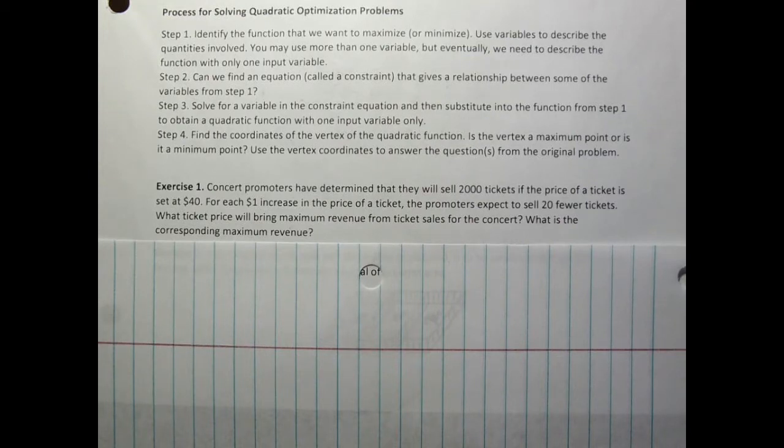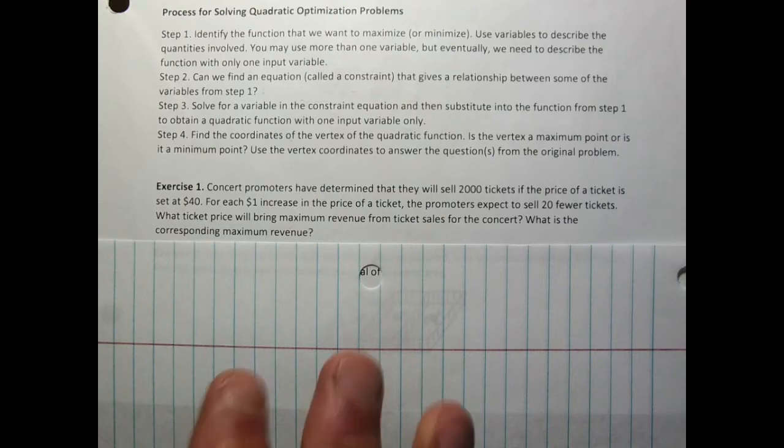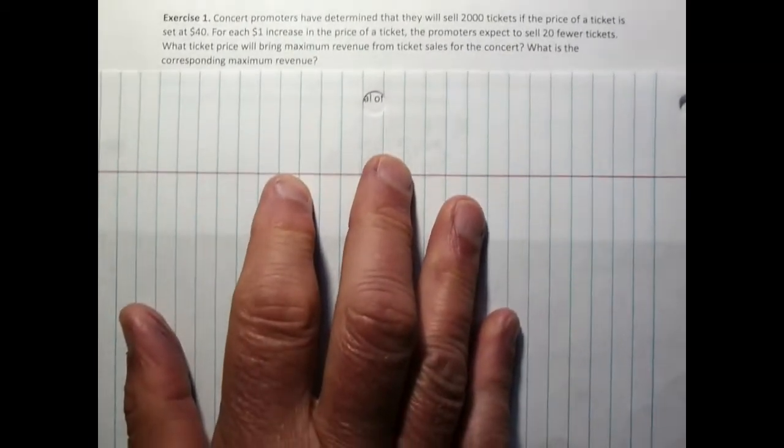Let's start our first example of optimization, and I have the 4 steps there from our handout appearing. I'm actually going to move this up so we can see the statement of the problem by itself.